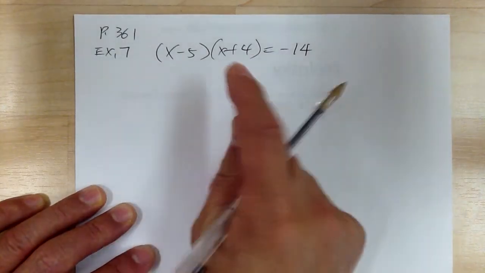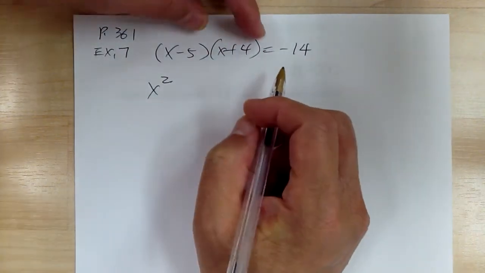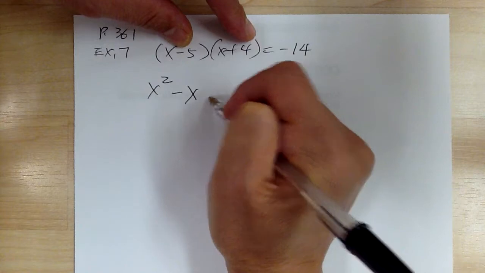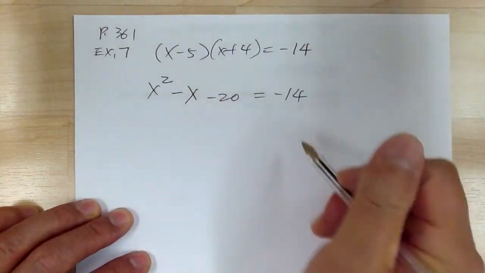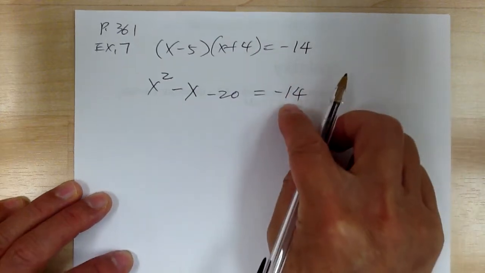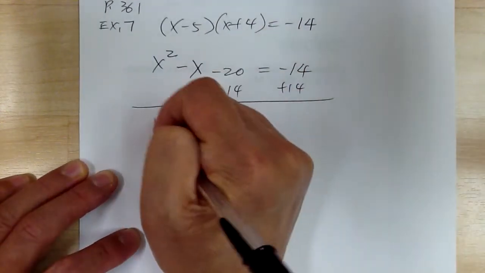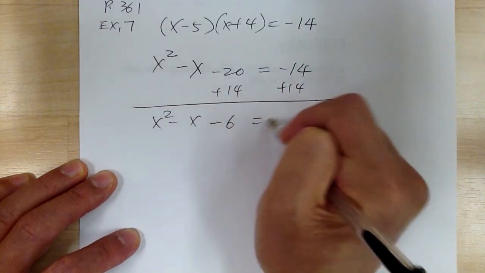And again, you can use the reverse of the master product. So this will give you x squared. When you add this together, it will give you minus 1x. When you multiply, it will give you minus 20. Okay, so multiply out to undo the factoring. Then you have to make this equal to 0, so plus 14. So you got x squared minus x minus 6 equal to 0.